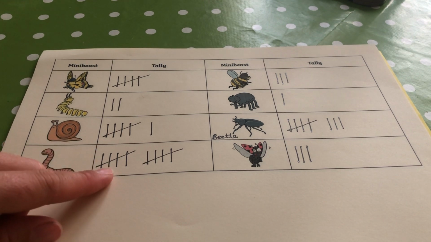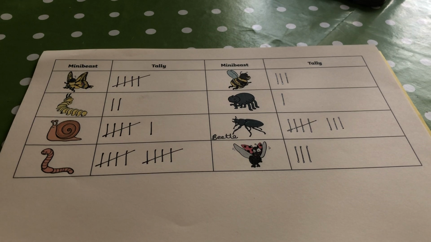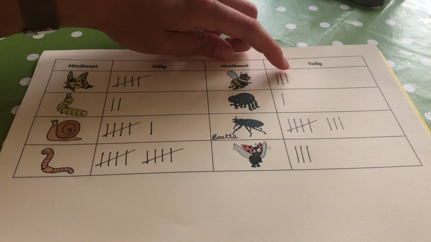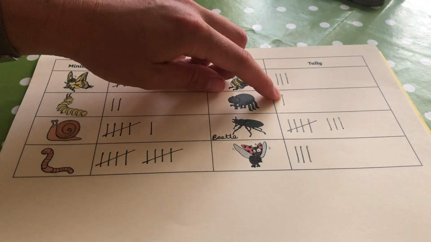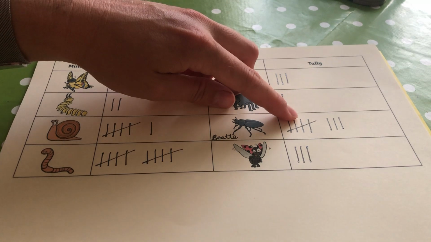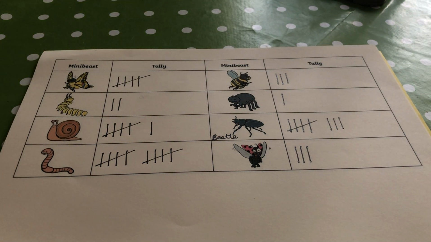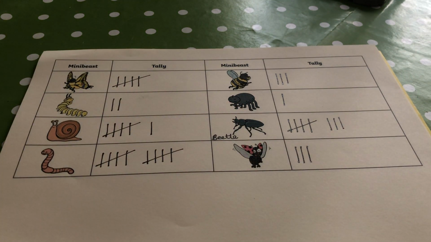I found 10 worms. Now over here, I found 3 bees, 1 spider, 5, 6, 7, 8 beetles, and 3 spotty ladybirds. And I wrote this down using my tally chart.